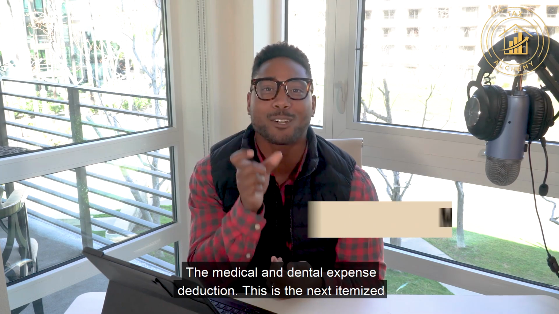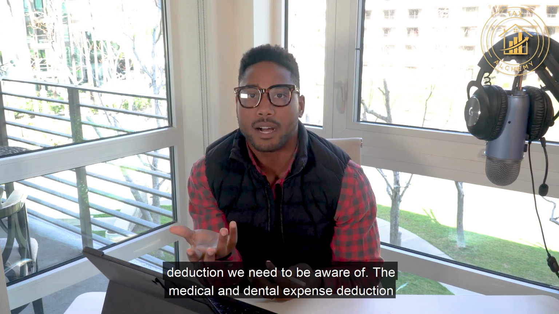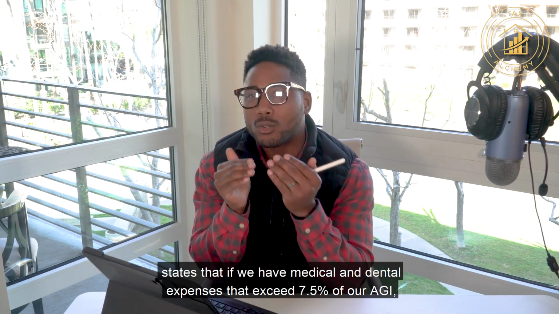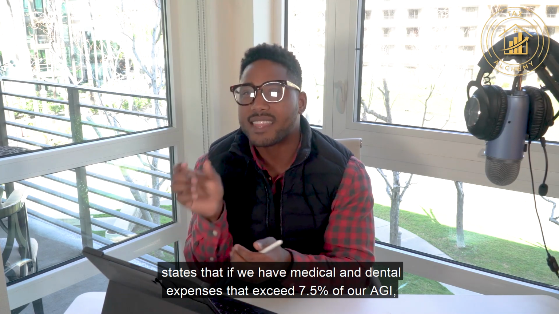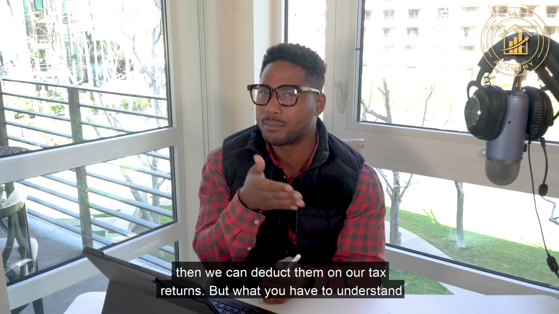The medical and dental expense deduction. This is the next itemized deduction we need to be aware of. The medical and dental expense deduction states that if we have medical and dental expenses that exceed 7.5% of our AGI, that we can deduct them on our tax returns.